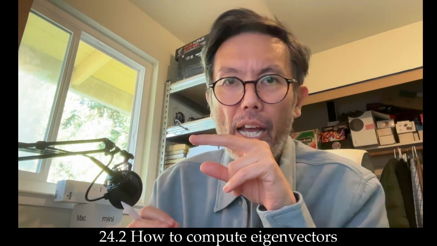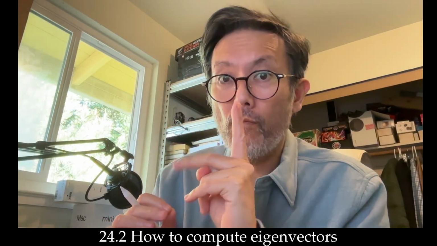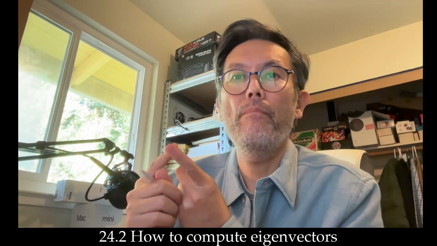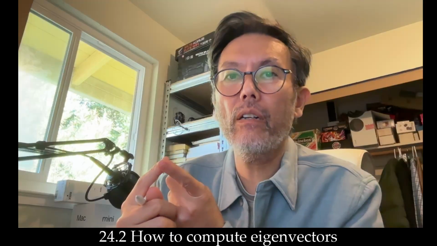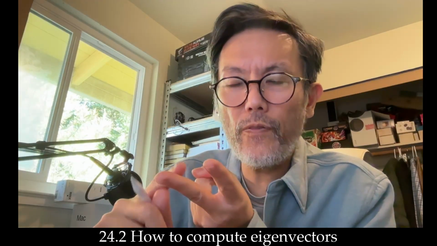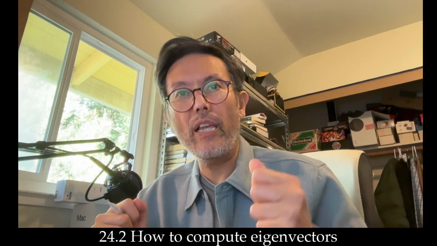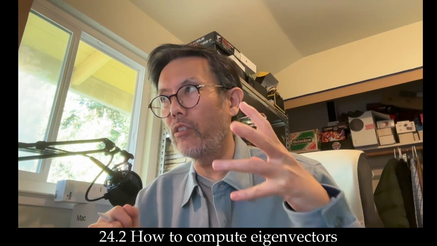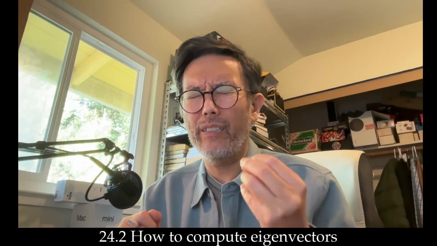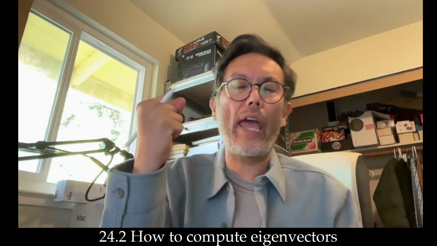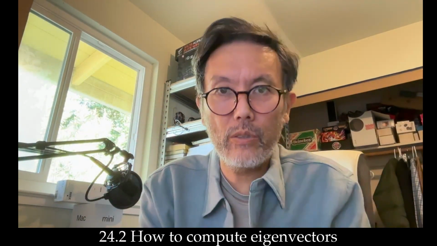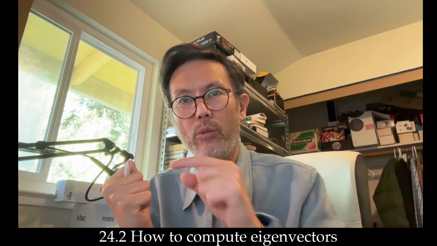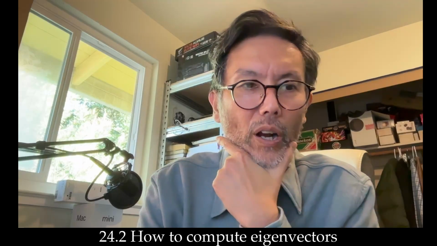Okay, so we have collected some facts here. We collected the eigenvector equation, PV equals lambda V, okay? And now we've collected this fact about matrices: a square matrix A has determinant equal to zero if and only if AX equals zero has non-zero solutions. These two ingredients together are going to allow us, with a little bit of manipulation, to compute eigenvectors.